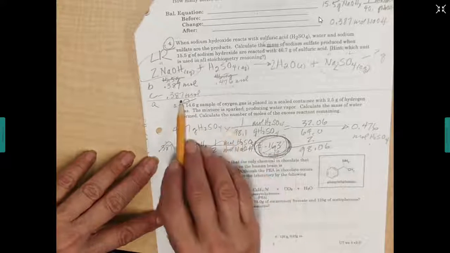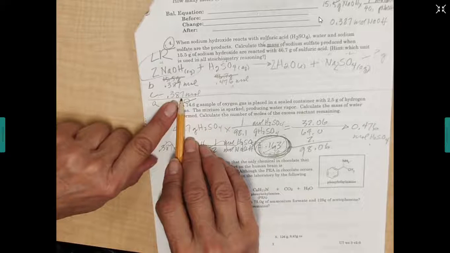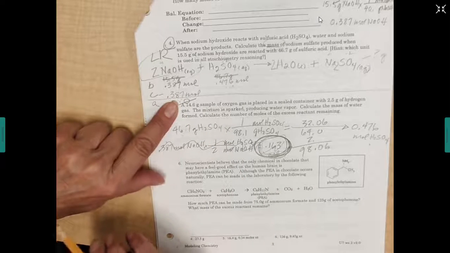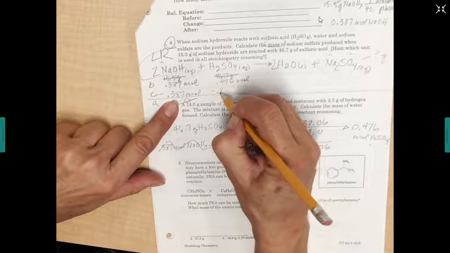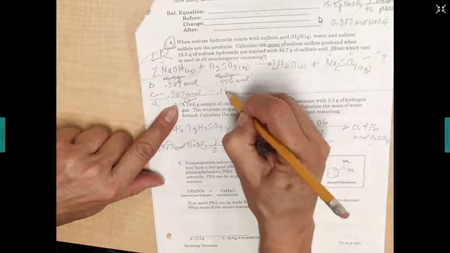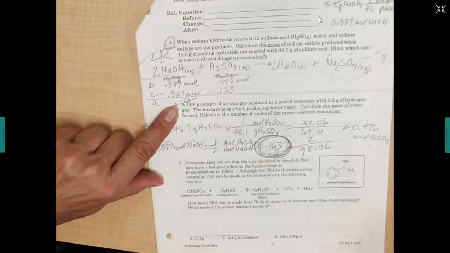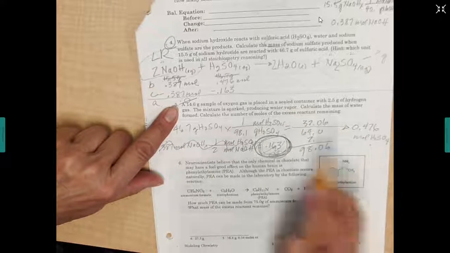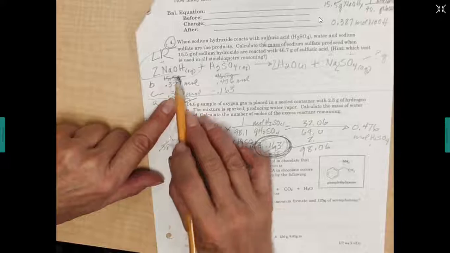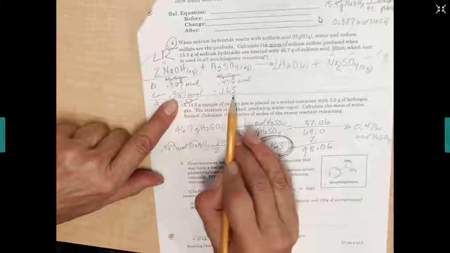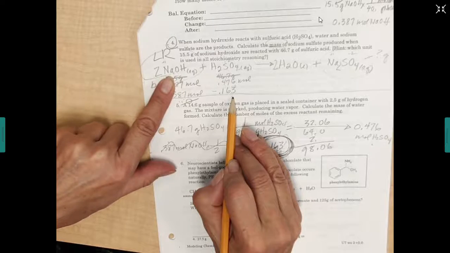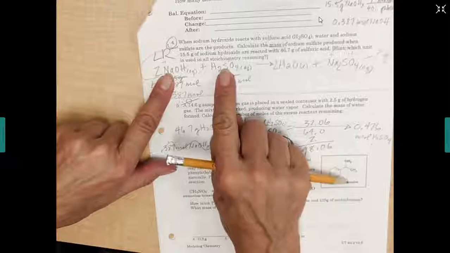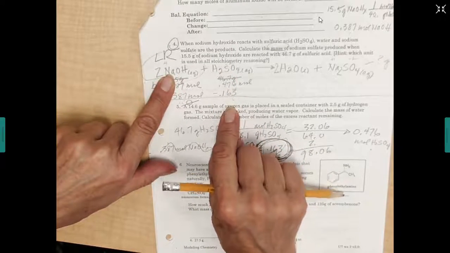What's half of this stuff? What's half of this? 0.163, right? Minus 0.163, right? That's how much I'm going to use up. Did you see where I got that? So if I use up that much of this stuff and it's a 2-to-1 ratio, I'm going to use half as much of that as I did of that, right? If I use 0.387 of that, 2-to-1 ratio, I'm going to use half as much here. So that's where that number comes from.